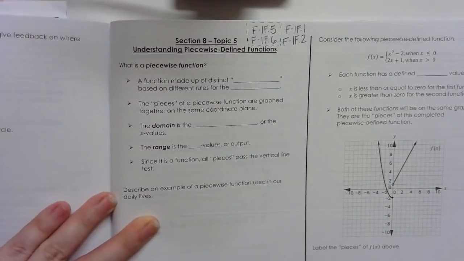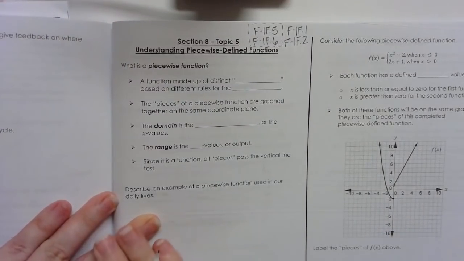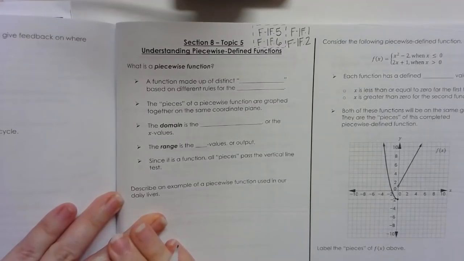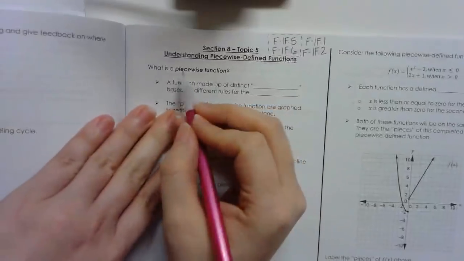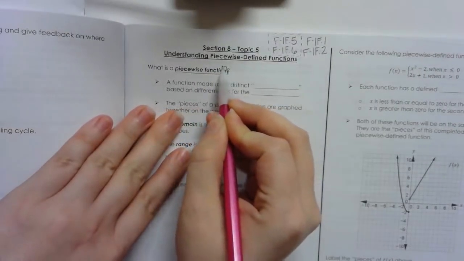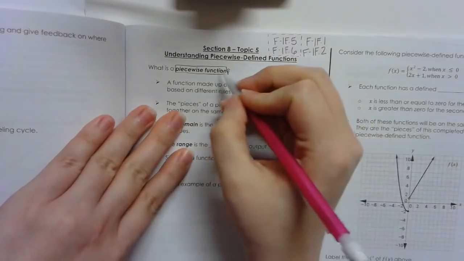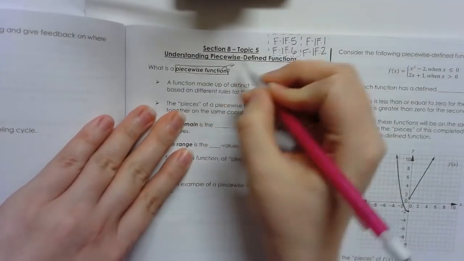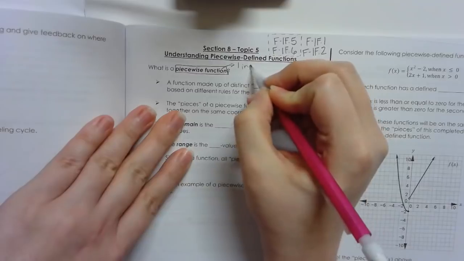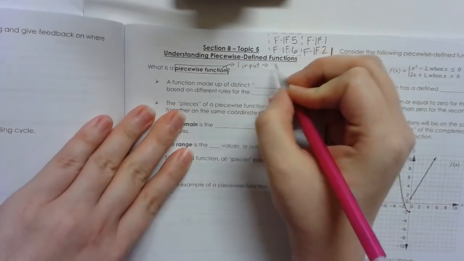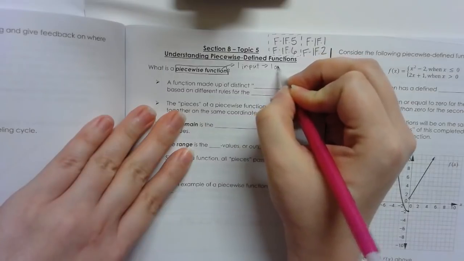Alright guys, so this is section 8, topic 5, and it's understanding piecewise defined functions. So first of all, let's talk about what a piecewise function is. We know what a function is. One input, so let's just break this down. Function, one input has one output. So we put one domain in, one x in, and we get out one y.